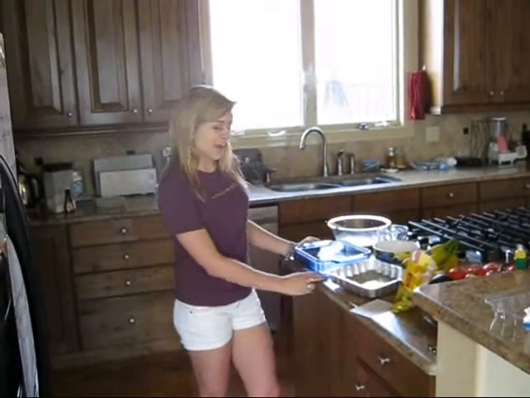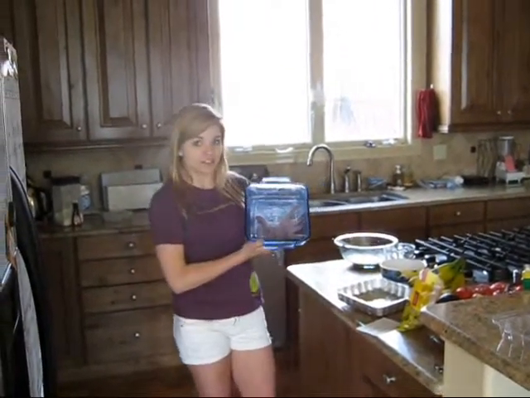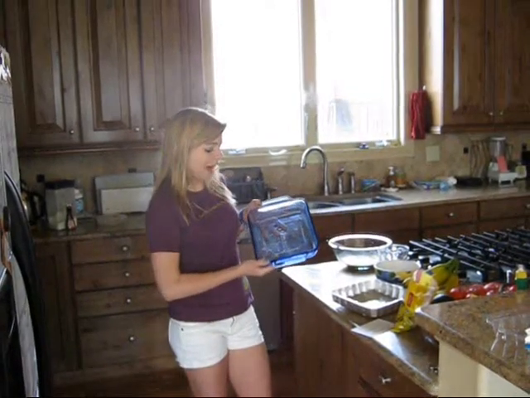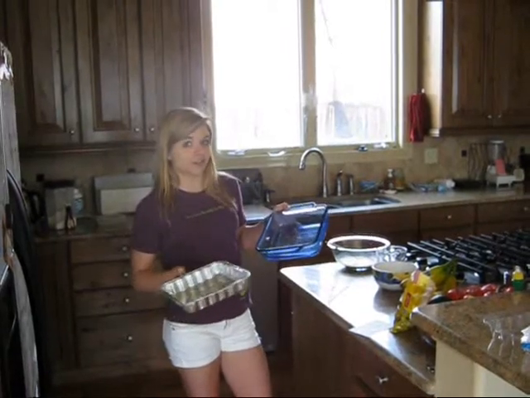Welcome to Cooking with Noble Gases. Today we'll be making brownies. First, we need to grease our pan so the brownies don't stick. I've pre-greased a glass pan and an aluminum pan so we can see how different materials affect brownies.